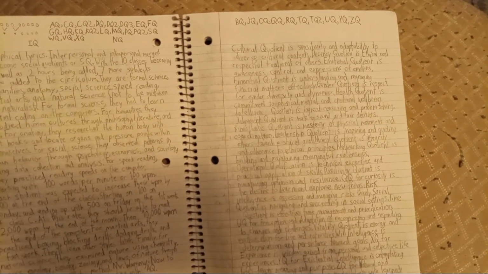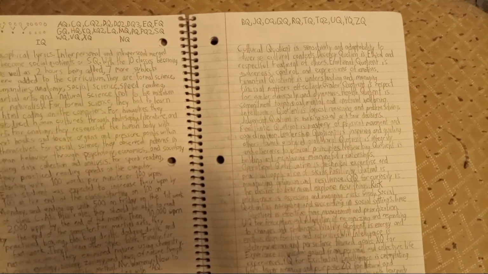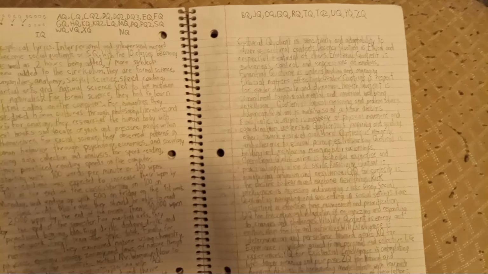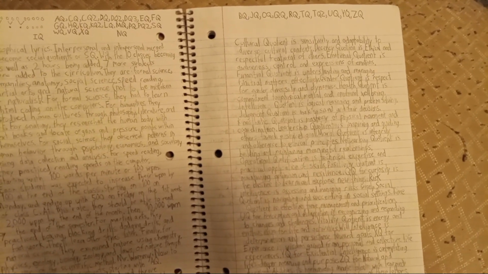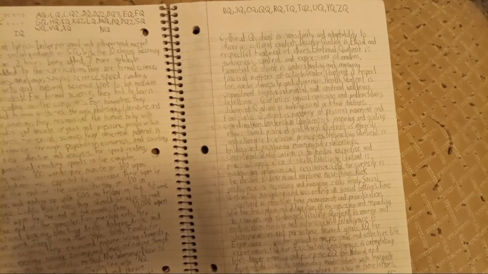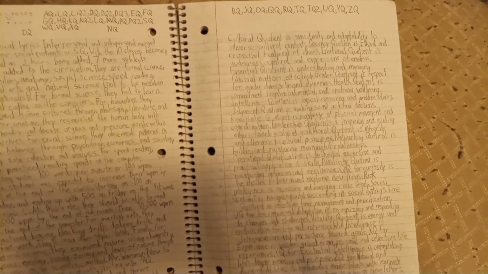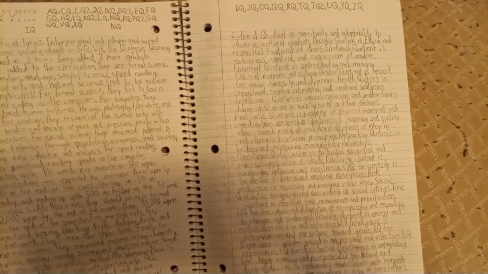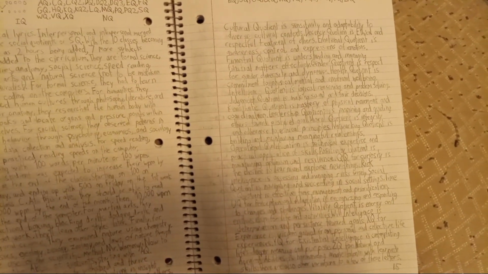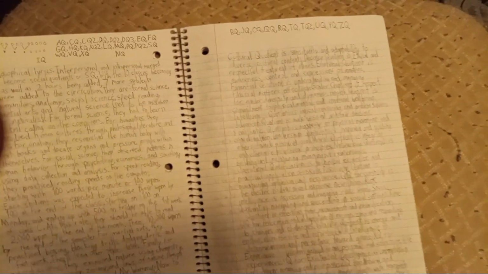Decency quotient is ethical and respectful treatment of others. Emotional quotient is awareness, control, and expression of emotions. Financial quotient is understanding and managing financial matters effectively. Gender quotient is respect for gender diversity and dynamics. Health quotient is commitment to physical, mental, and emotional well-being.